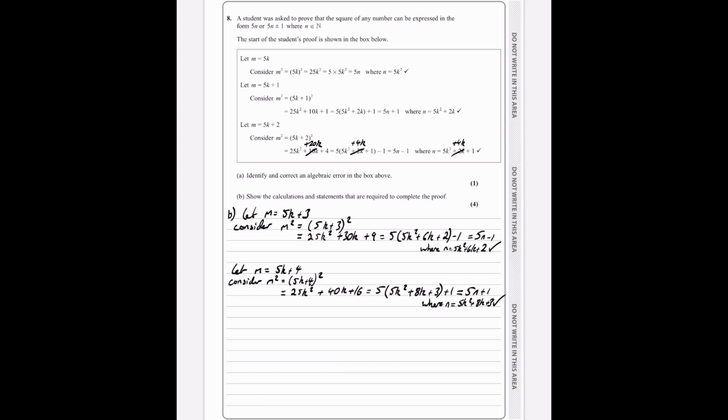And finally, we've got to tidy up the end of this proof just to demonstrate that we understand what we've done. We've covered all of the possible types of square number here, rotating around from 5k, 5k plus 1, 5k plus 2, 5k plus 3, 5k plus 4, squaring them, and when we squared all of those, we could write them in the form 5n or 5n plus or minus 1 for the integer values of n. And then a little square there indicating the end of the proof.